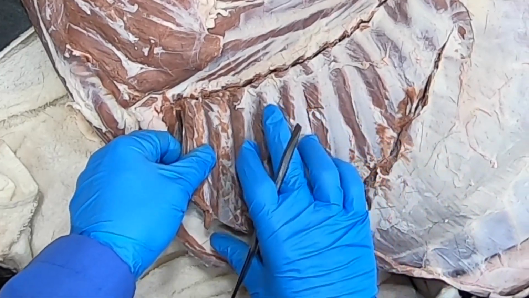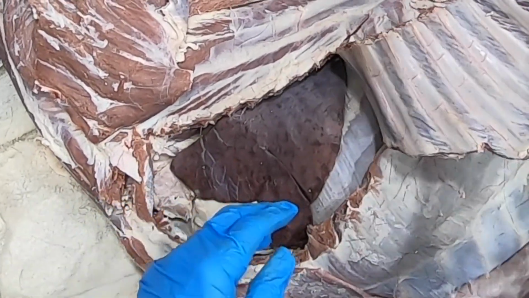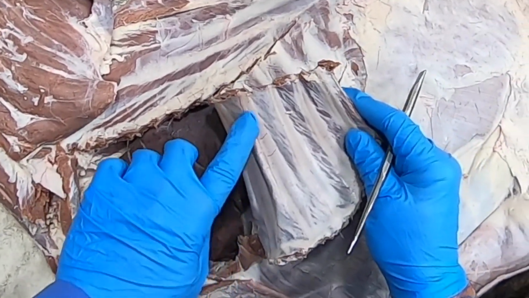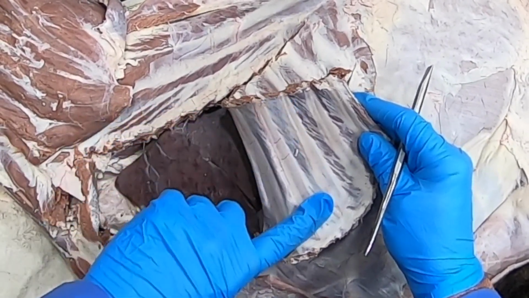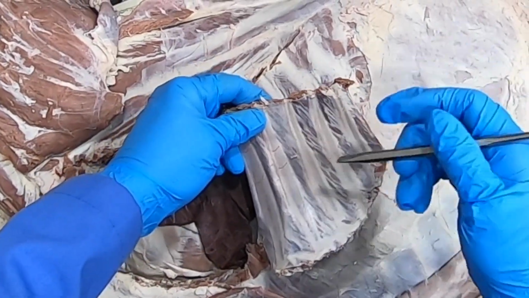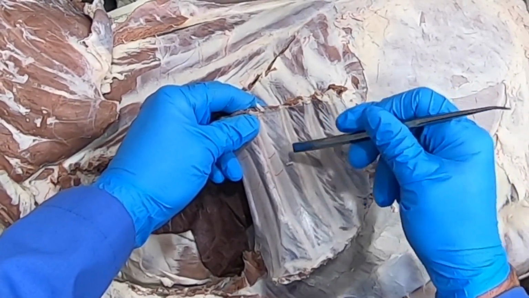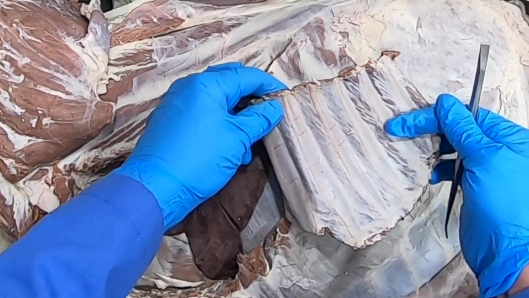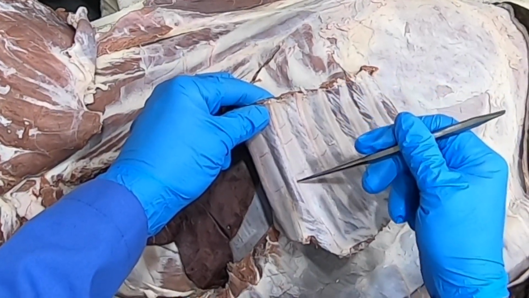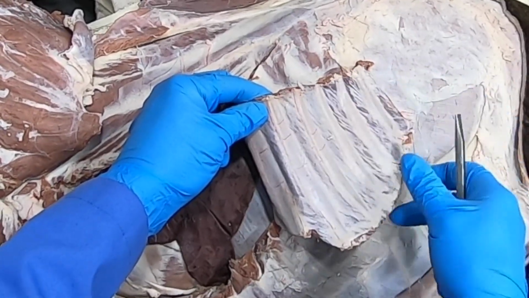Okay, so we're opening up the left side of the thorax here. We can see here the parietal pleura. So this is the costal parietal pleura. See the ribs and the intercostal muscles. We can see on the caudal edge of each of these ribs an artery and a nerve. So those are the intercostal arteries and nerves.